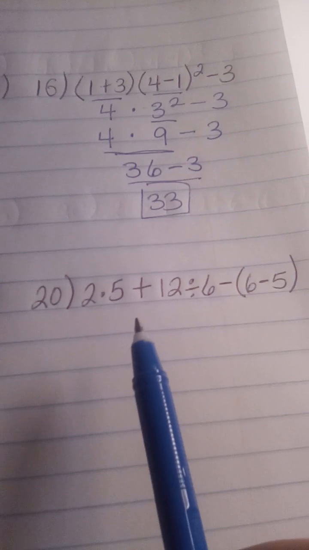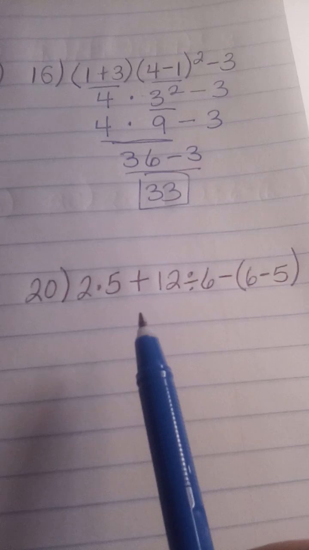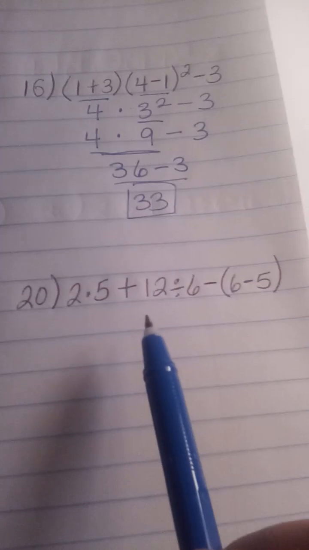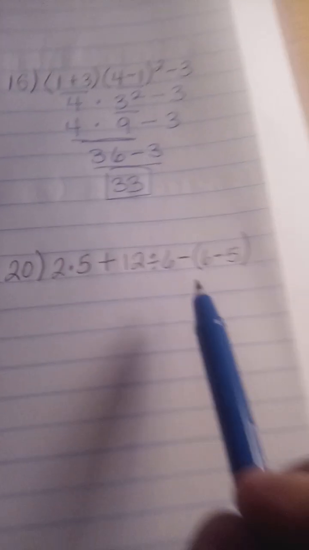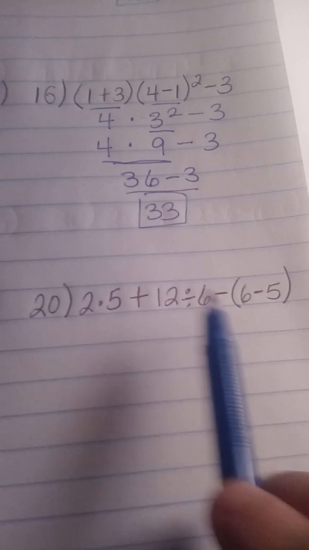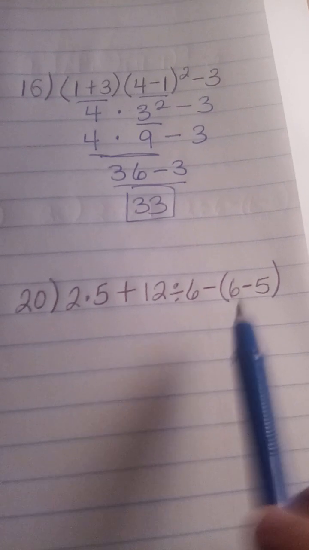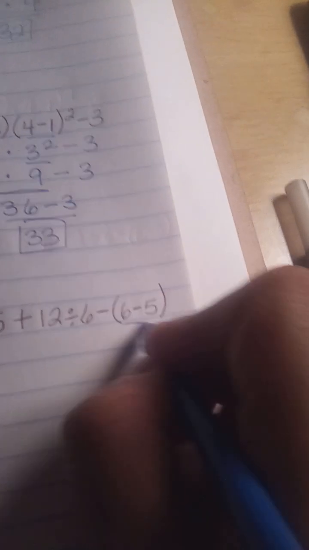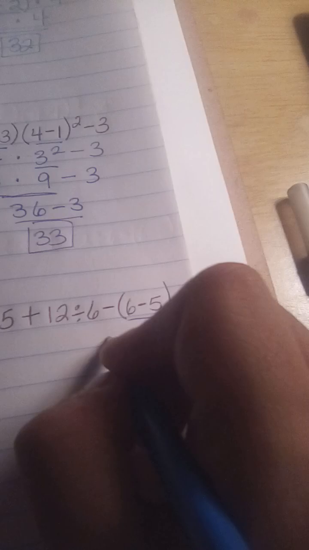All right, now we're almost finished. We have number 20: 2 times 5 plus 12 divided by 6 minus, open parentheses, 6 minus 5, close parentheses. So we're using PEMDAS. Are there any parentheses? Yes. 6 minus 5, that gives us 1. Bring down everything in order.